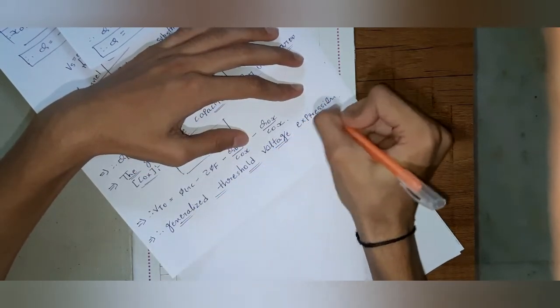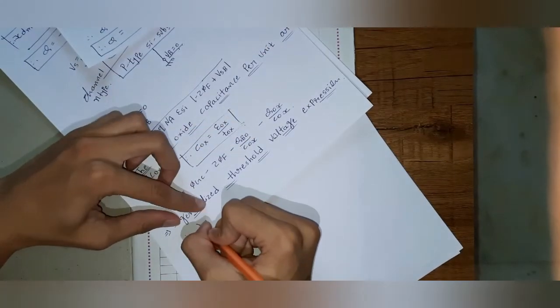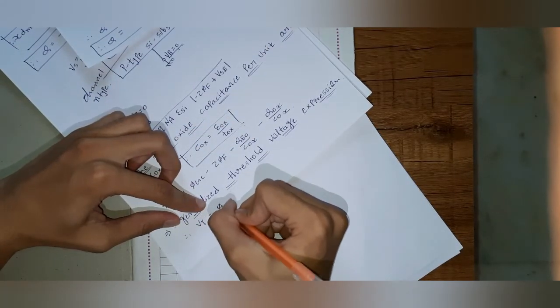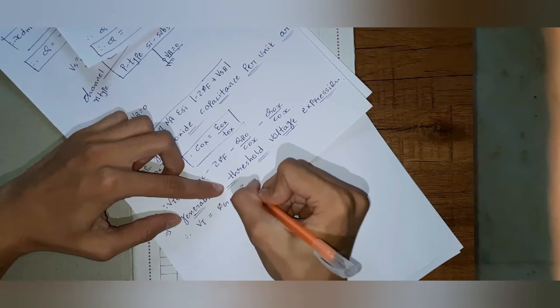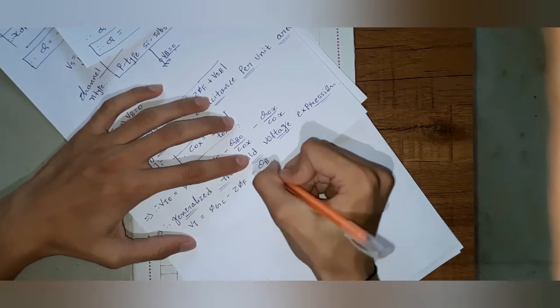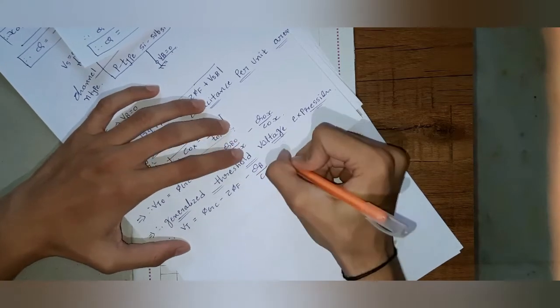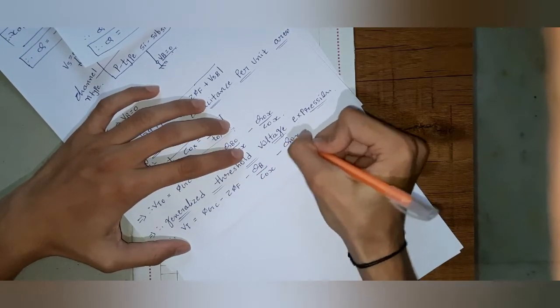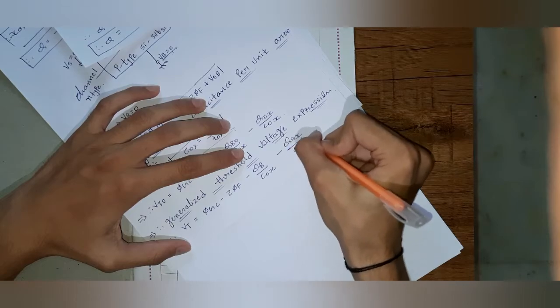At that time VB equals some voltage, VT equals phi GC minus 2 phi F minus QB divided by COX minus QOX divided by COX.